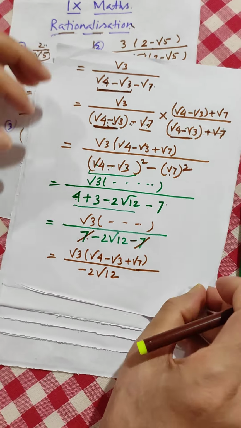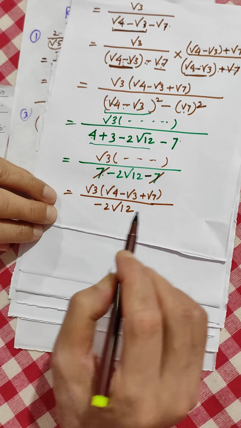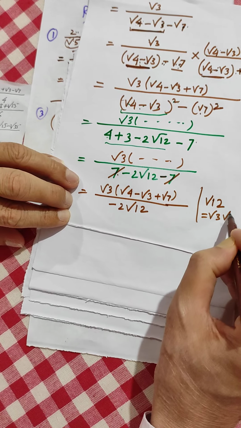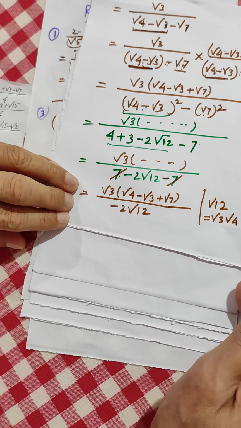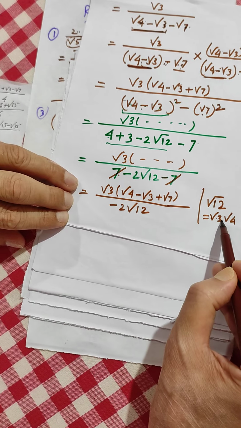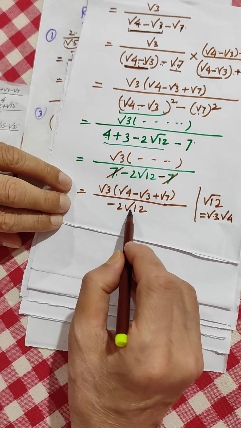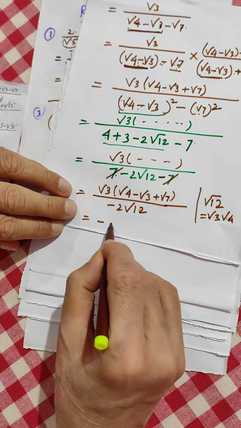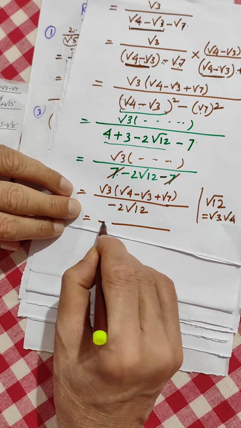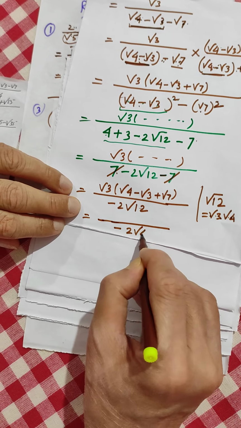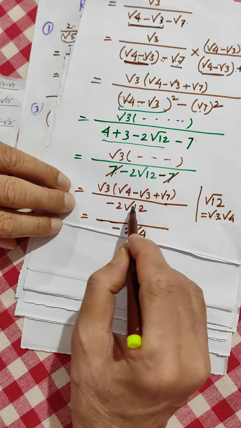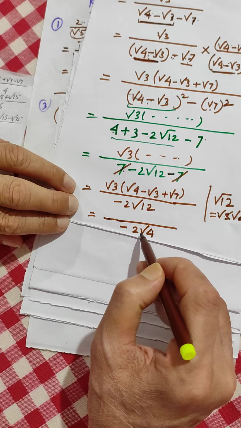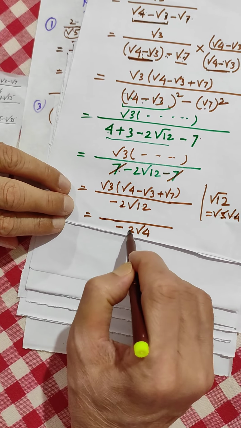Okay. Now we can simplify. Root 12 is what? Root 3 into root 4, because 12 is 3 into 4. Therefore root 12 is root 3 multiplied into root 4. Now root 3 cancels. So what remains? Root 4 remains. Minus 2 root 4. So root 12 is root 3 into root 4, so this root 3 and root 3 cancel. So what remains? Root 4. So this is minus 2 root 4.